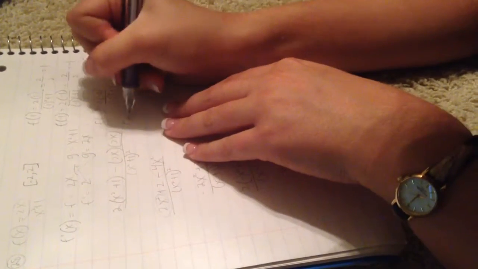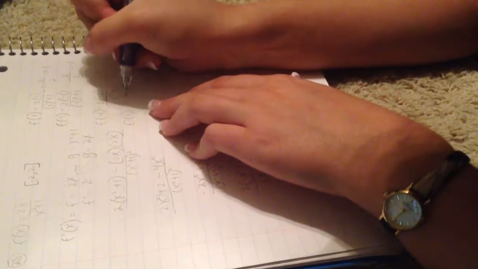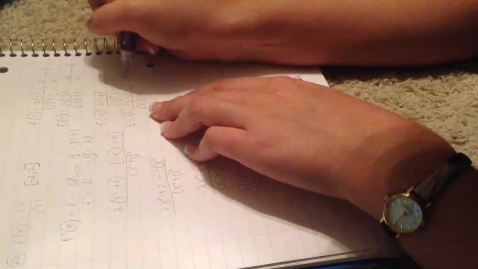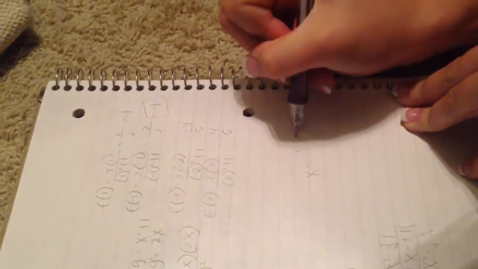And then I'm going to plug in f of 2, which is 2 times 2 over 2 squared plus 1, which ends up being 4 over 5. And my lowest point, my smallest value, is negative 1. So that means when x equals negative 1, that's our minimum. And then the greatest value is positive 1. So when x equals 1, that's our maximum.